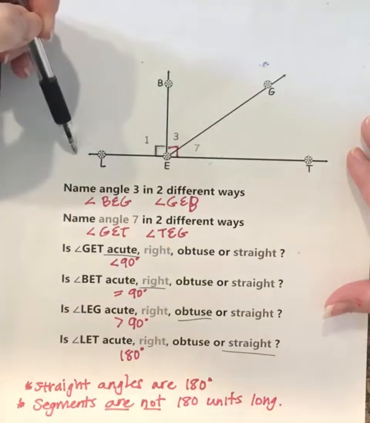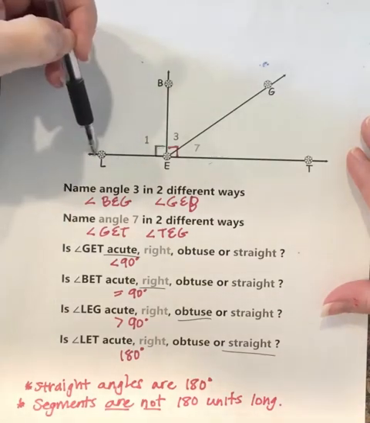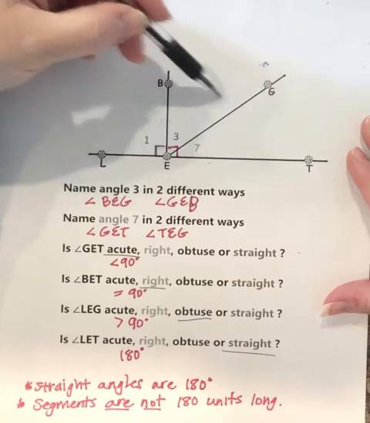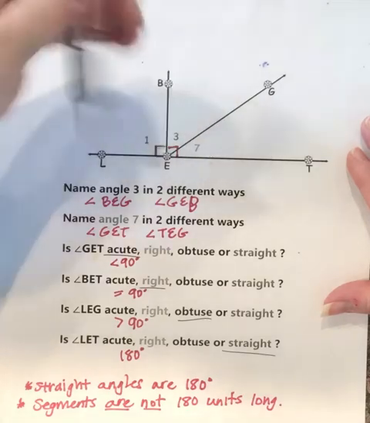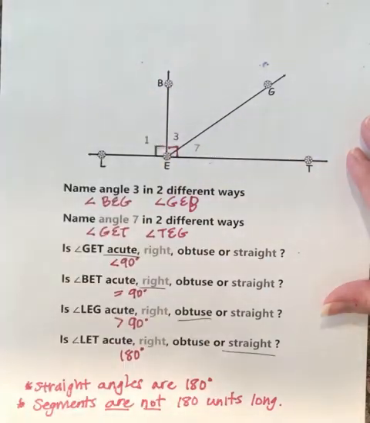LEG, I'm just following the letters to know what angle that is. LEG is this whole thing right here. That's greater than 90, that's why it's obtuse. And LET, again, is just that straight angle, so it's 180 degrees.